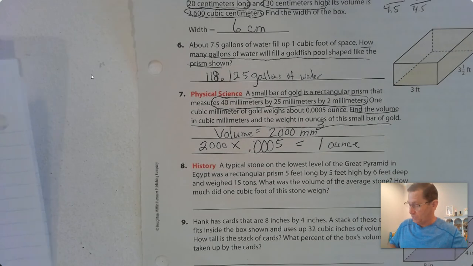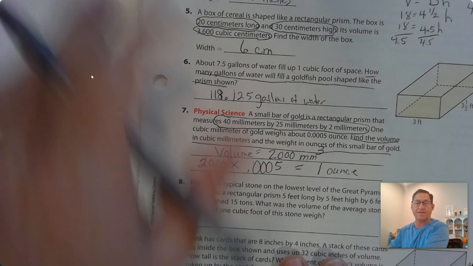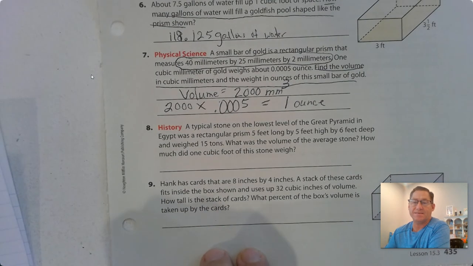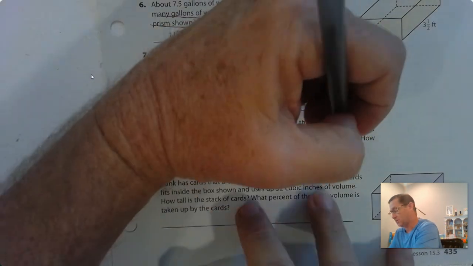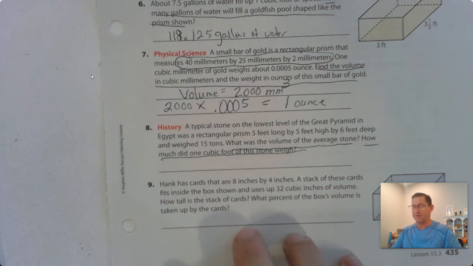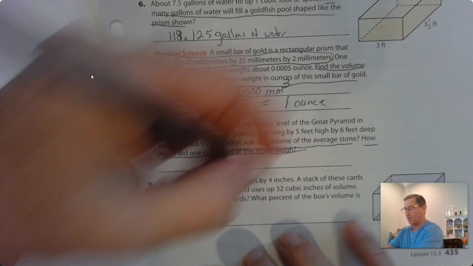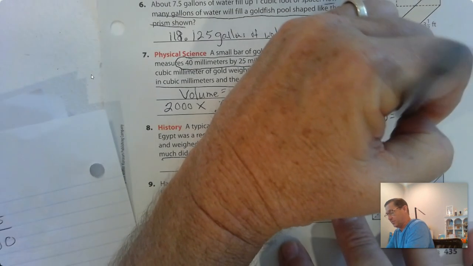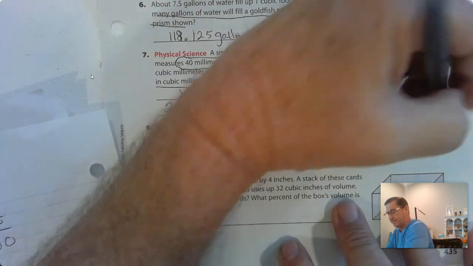Number 8, a typical stone on the lowest level of the Great Pyramid in Egypt was a rectangular prism 5 feet long, 5 feet high, by 6 feet deep. We could think of that as just 6 feet wide in a sense, and weighed 15 tons. What was the volume of the average stone? How much did 1 cubic foot of this stone weigh?